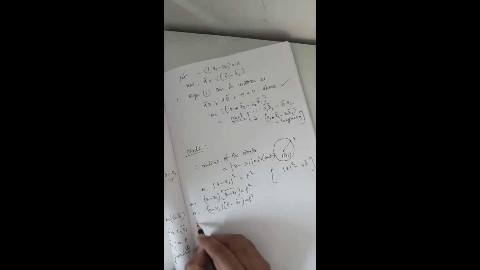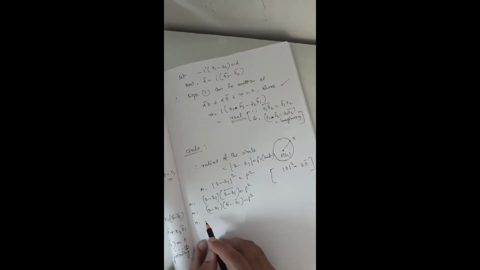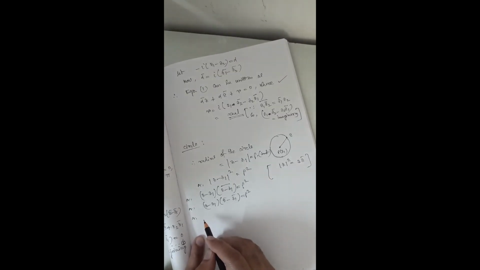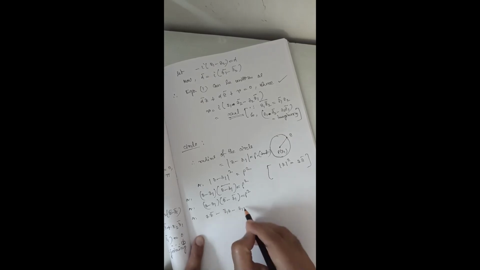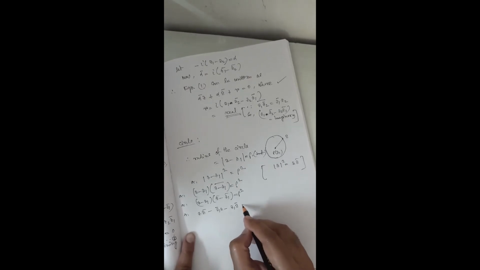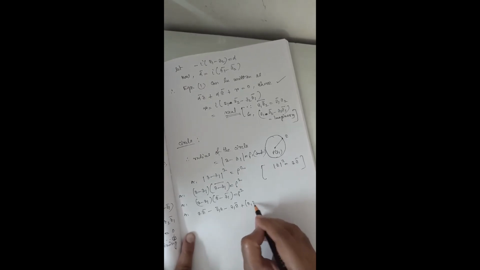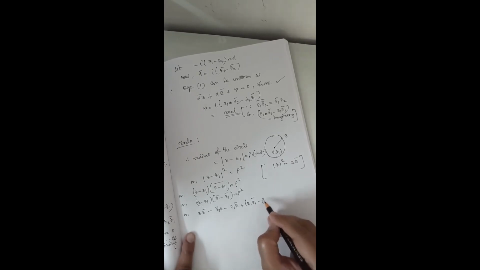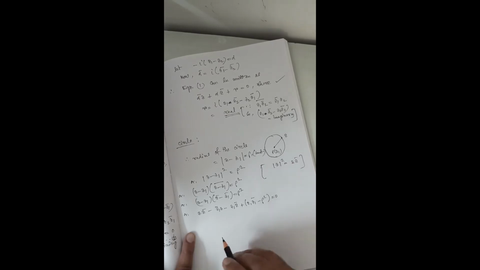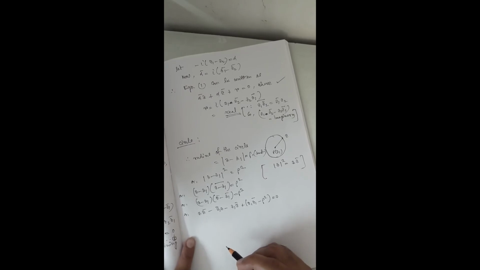Okay, if you simplify it, you will get z z bar minus z1 bar z minus z1 z bar plus z1 z1 bar minus rho squared equals 0.